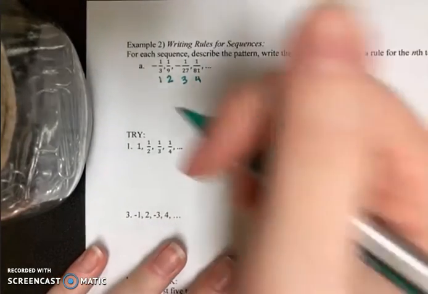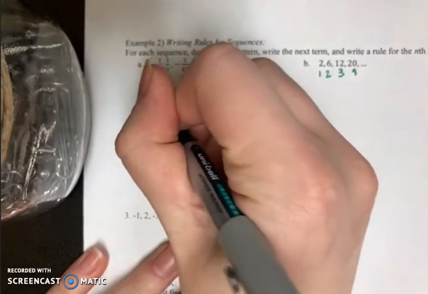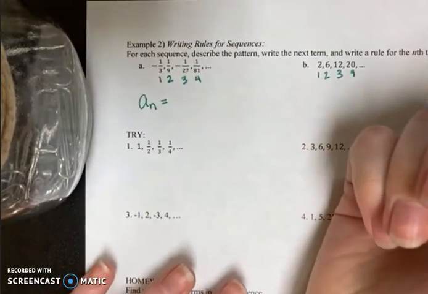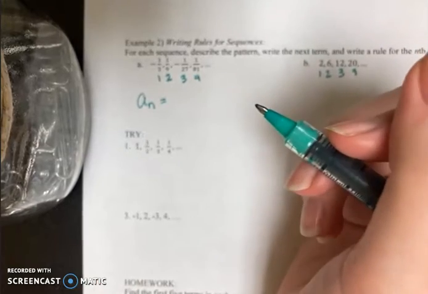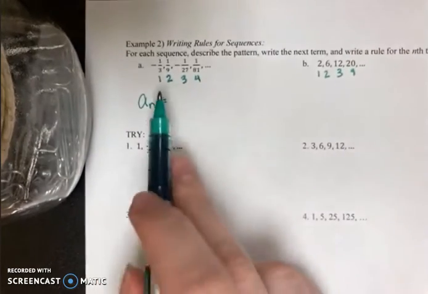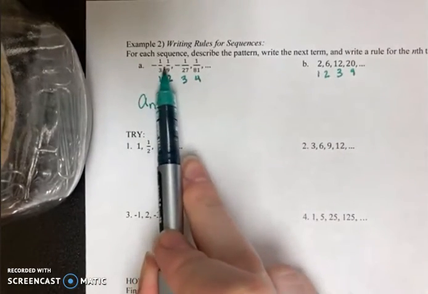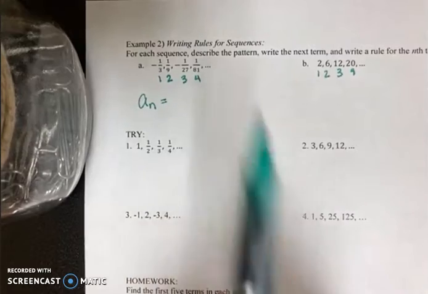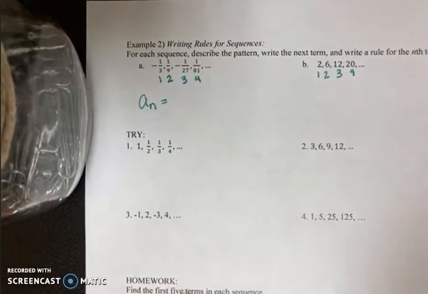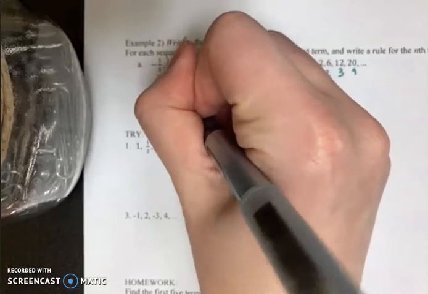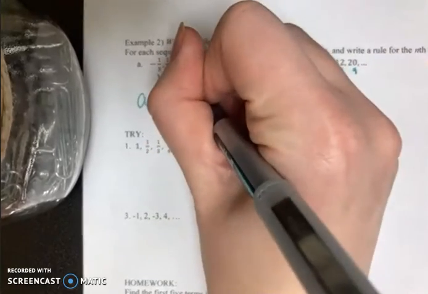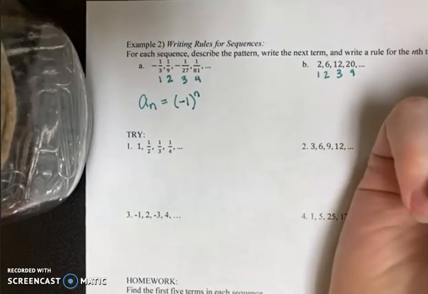Whenever we write a rule, it's a sub n equals. So that's the start of our rule, just like how we do f of x equals something. When I look at these terms, I notice it goes negative, positive, negative, positive. So when that happens, it will be negative 1 to the n power or n plus 1.